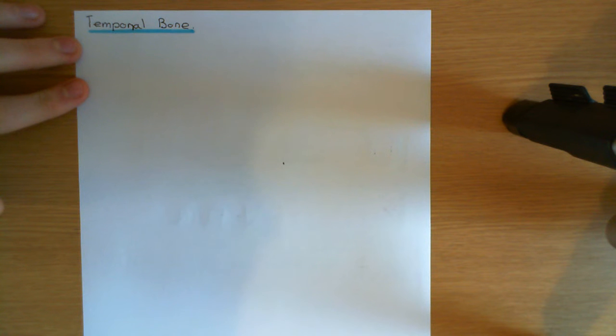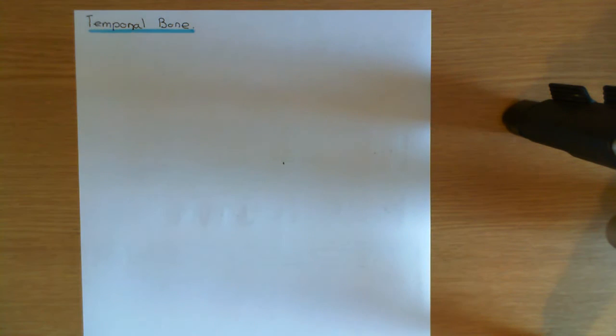So I'm going to draw you some pictures of the temporal bone from different angles, so that we can get a feel for it, because all of the structures that we're going to discuss next are going to be inside of the temporal bone. So to begin with, the first angle that I'm going to draw a picture from is going to be from the lateral side, and we're going to be having a look at the left hand side.